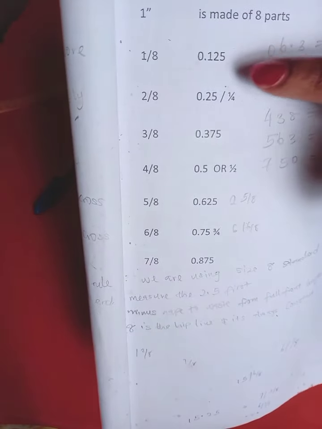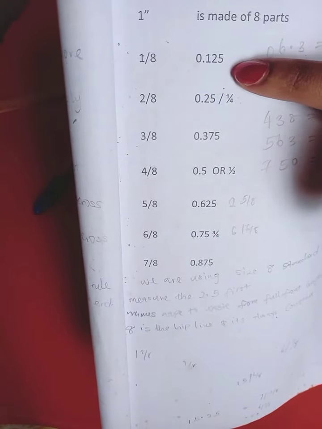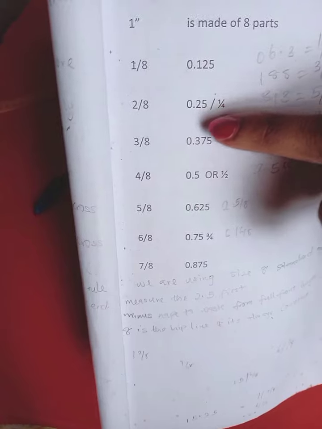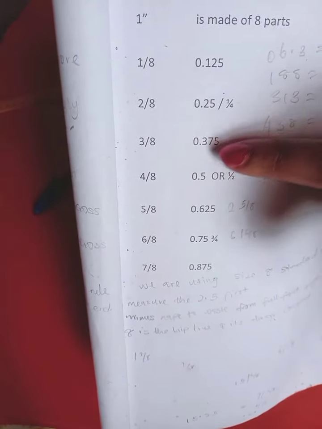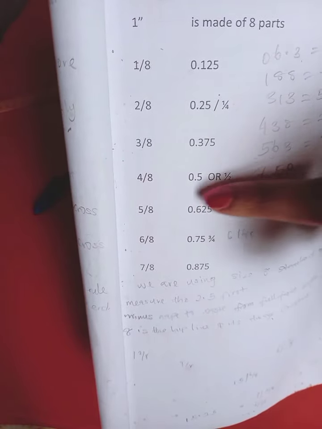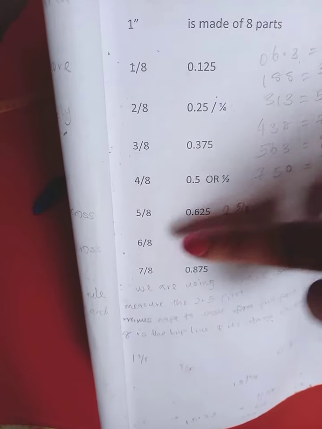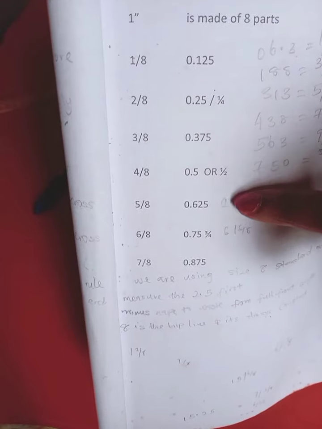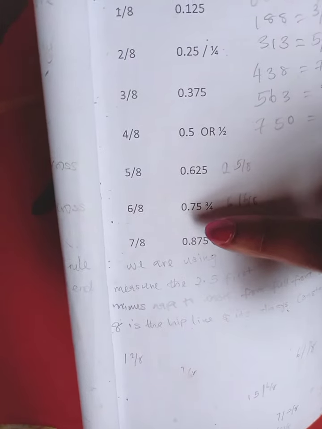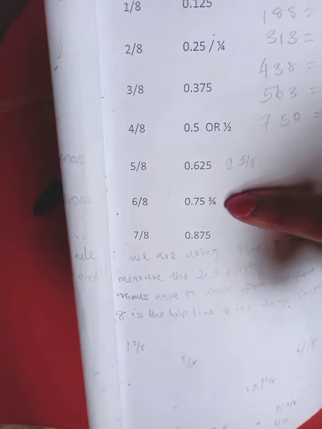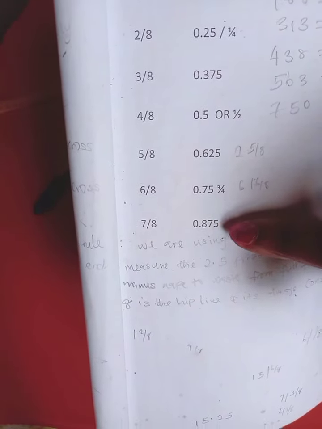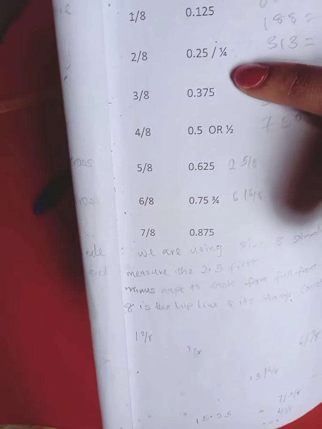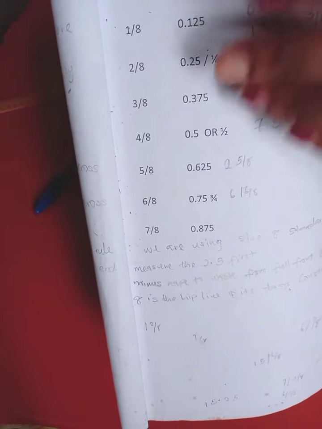You will see 1/8, which translates as 0.125, 2/8, 0.25 or 1/4, 3/8, 0.375, 4/8, 0.5 or half, 5/8, 0.625, 6/8, 0.75 or 3/4, 7/8, 0.875. Okay, this is a simple way the tape rule is being translated in a written form.